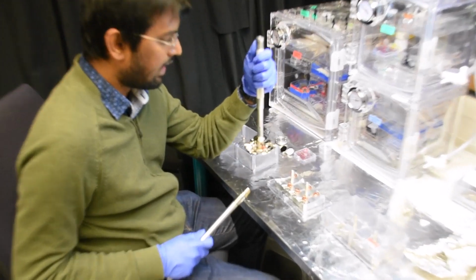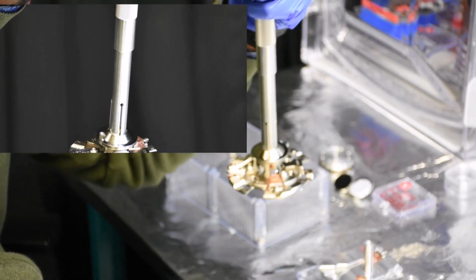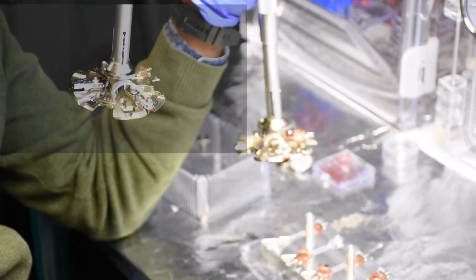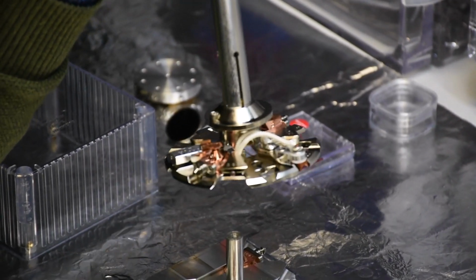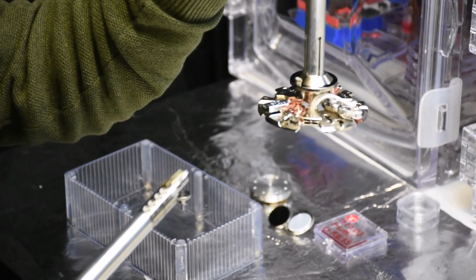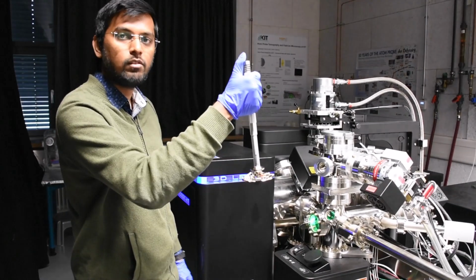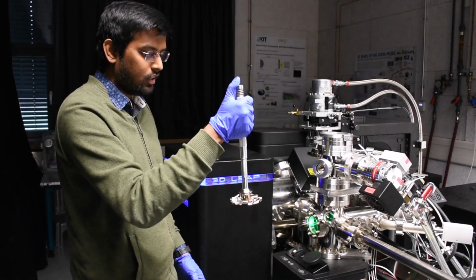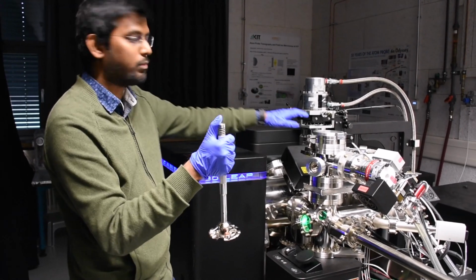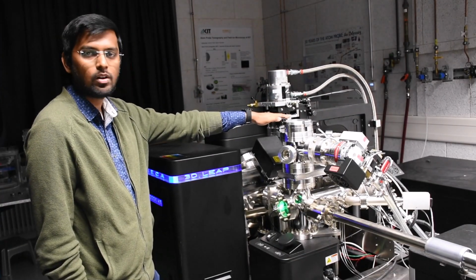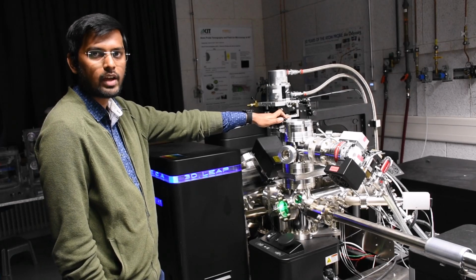So this is the carousel which I was explaining to you about. And we usually load our samples onto this carousel. And we load them like this using a puck manipulator. Once this sample is positioned and locked into our carousel, we load this into the load lock. So once we have loaded our sample onto the carousel, now we will move the carousel into our atom probe's load lock.